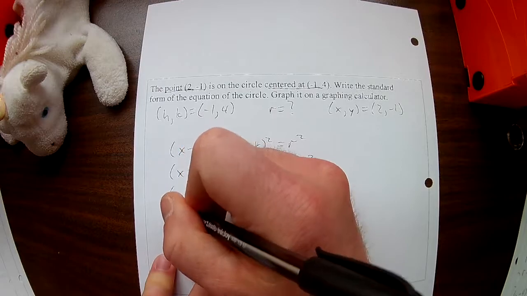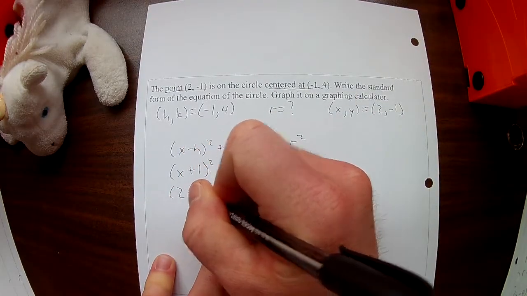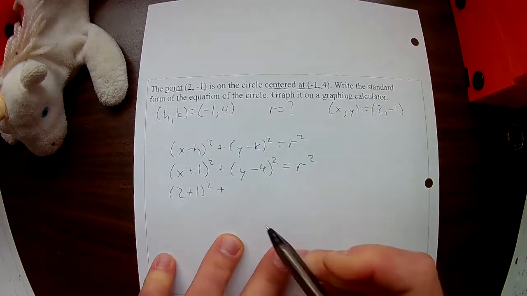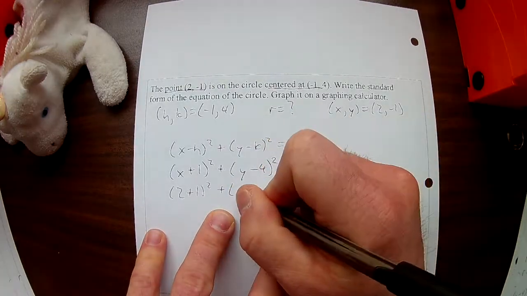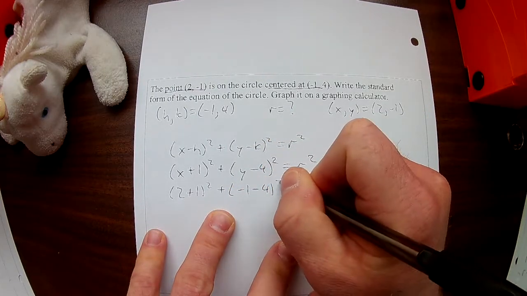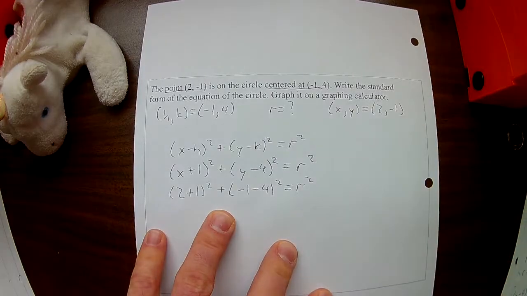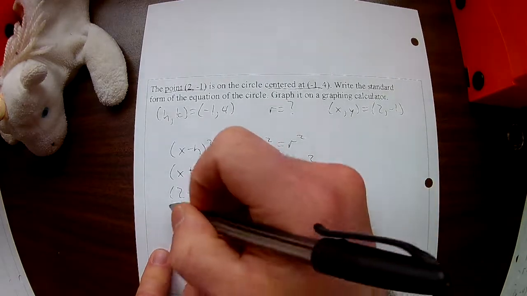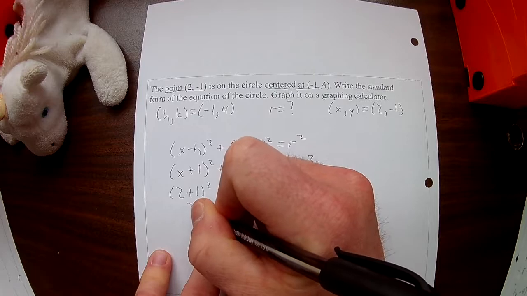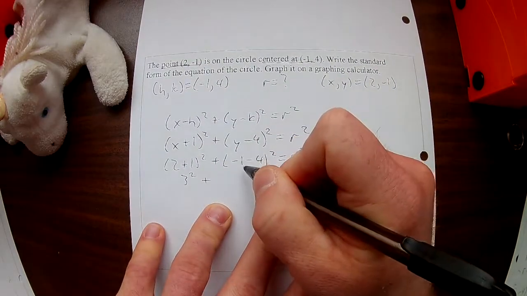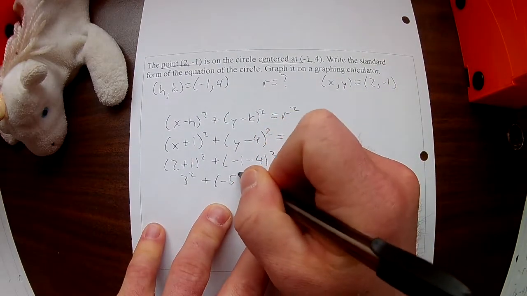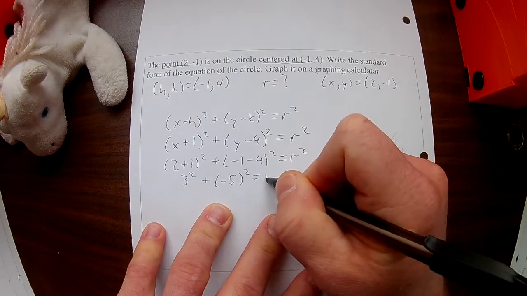So here I'm going to have, let's see, (2 plus 1) squared plus (-1 minus 4) squared equals r squared, right? So here I'm going to have 3 squared plus negative 5 squared equals r squared.